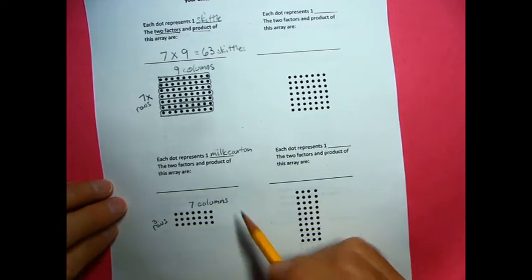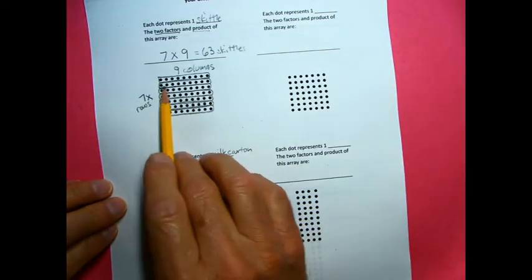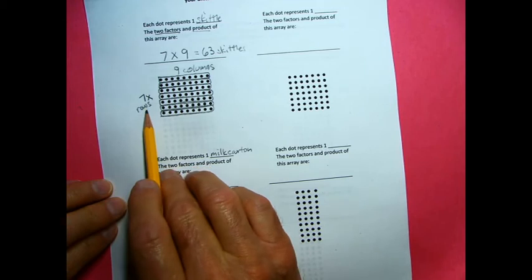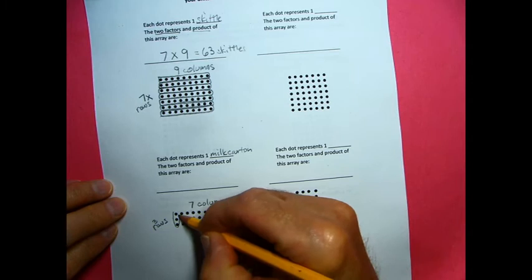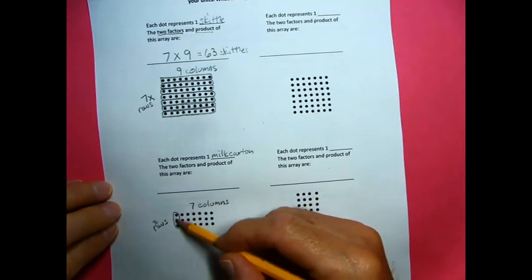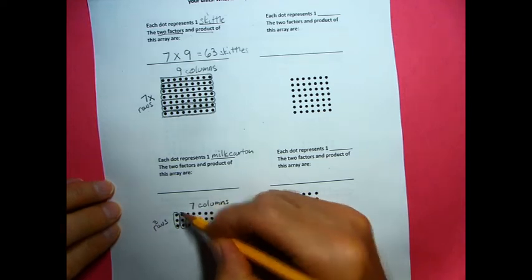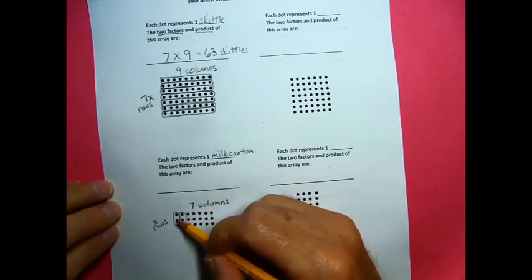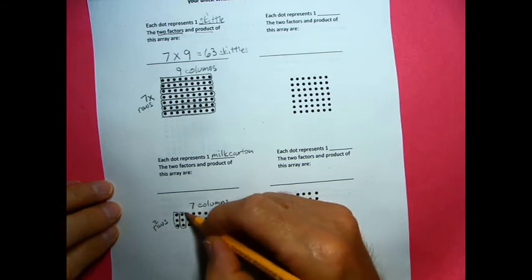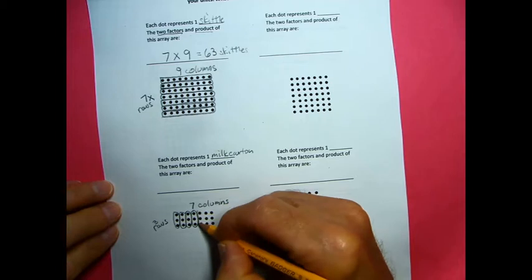Now we're going to group. Here I grouped in rows, and I had 7 rows. Here I'm going to group in columns. Watch what happens. How many is in this first group? You're going to say, Mr. Budinger, there's 3. I'm going to say, how many is in the second group? I'm going to say, Mr. Budinger, it's the same as the first group because they're in nice rows and columns. Okay, so this is 1 times 3, 2 times 3, 3 times 3, 4 times 3, 5 times 3.